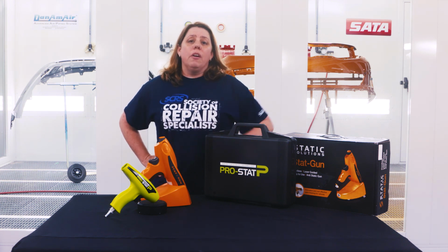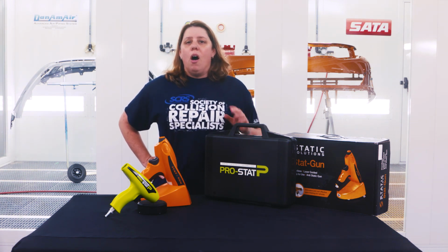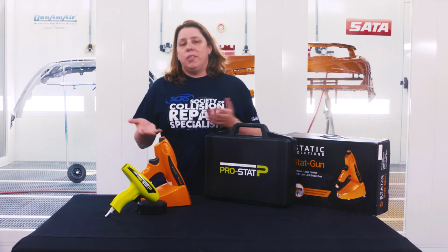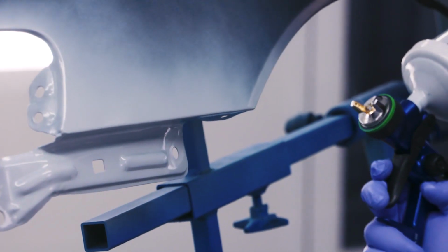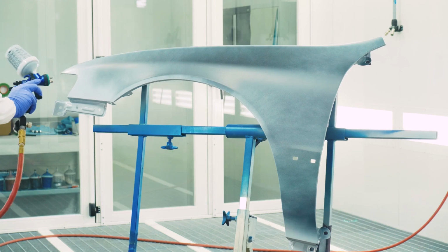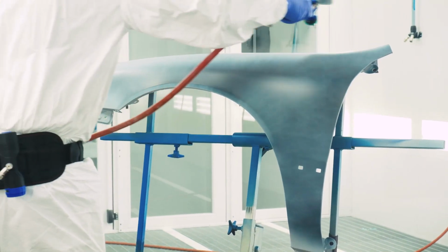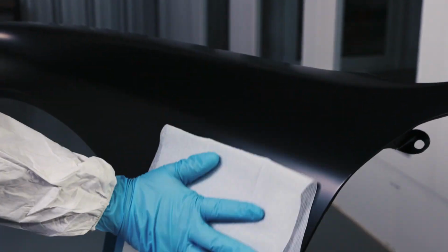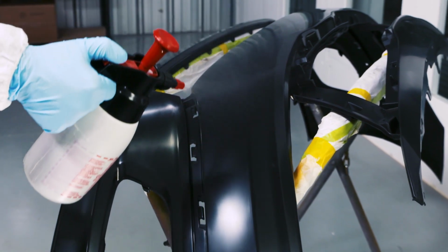Yeah, I didn't believe that could happen either. In fact, a few years ago, I wrote a pretty mean post on how all the hype over static was just a ploy to sell a tool to painters. I'd never had a problem with static. I was in the South where it was hot and humid all the time. And plus, I had tools like the anti-static wipes and sprays and even chains on the floor.